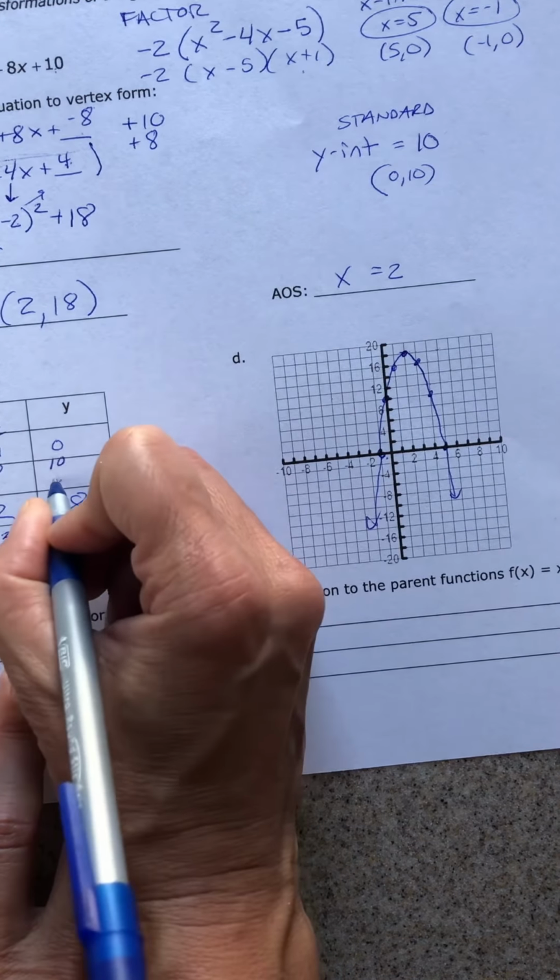Because it is a 2, it is wider. Nope, skinnier, or more narrow, because it grows faster. My vertex means that I had a translation to the right 2 and up 18.